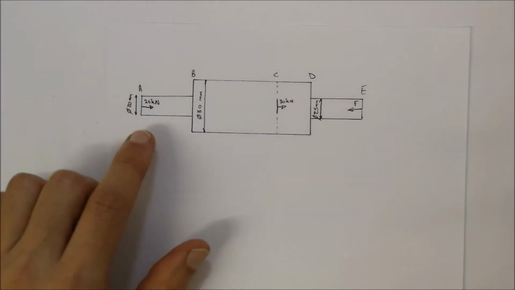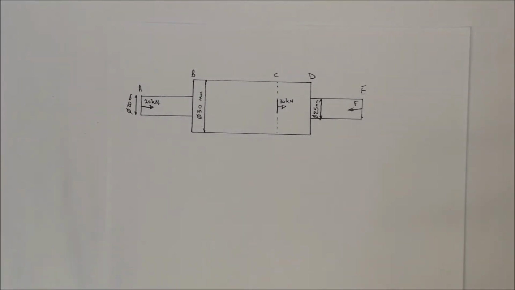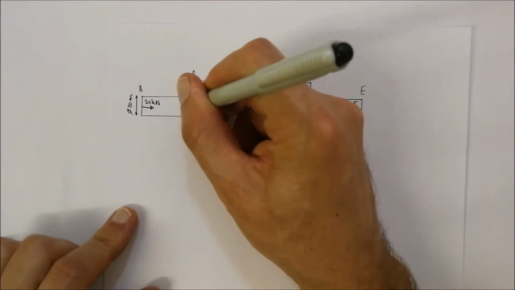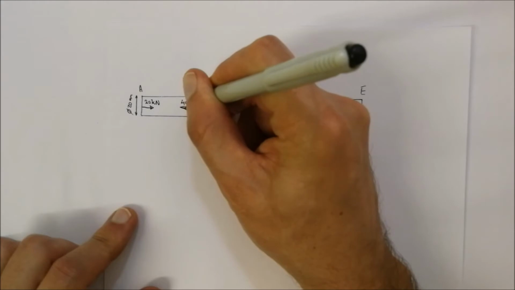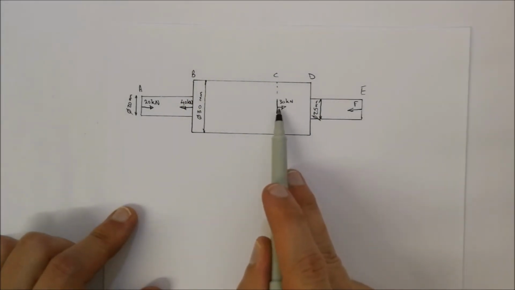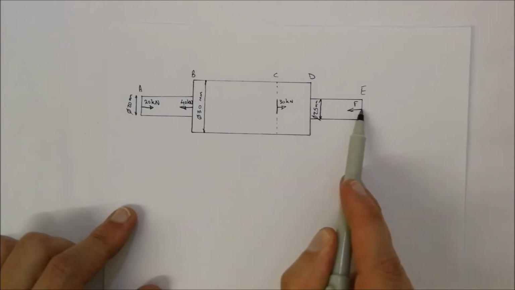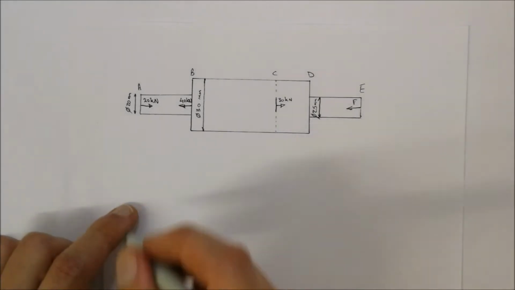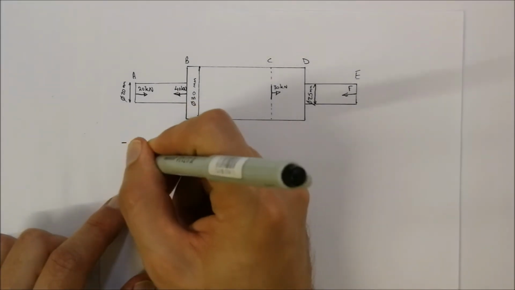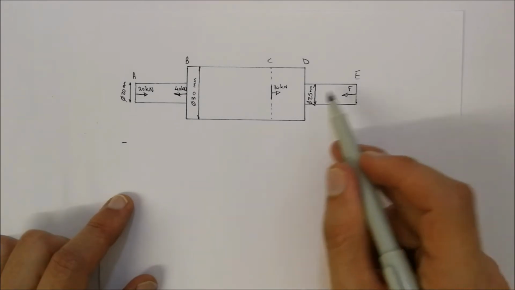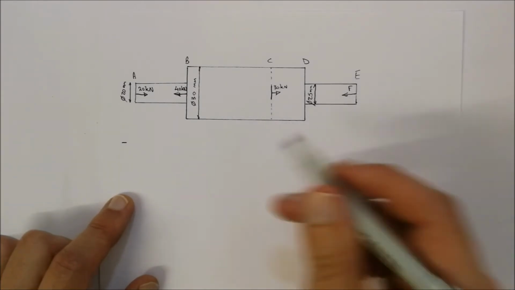We see over here that there's 20 kilonewtons acting in the right hand direction. There's also 40 kilonewtons acting in the right hand side direction over there. Okay, we've got 30 kilonewtons acting here at point C, and then we've got a force F acting at point E. So the first thing that you might be asked is determine the magnitude of force F for equilibrium of members AE. So find F.